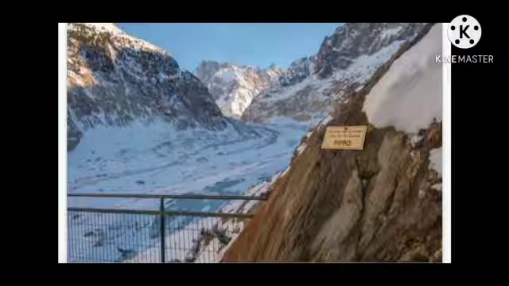Let's start with mountains. A mountain is a natural elevation of the earth's surface. The mountains may have a small summit and broad base. It is considerably higher than the surrounding area. Some mountains are even higher than the clouds.